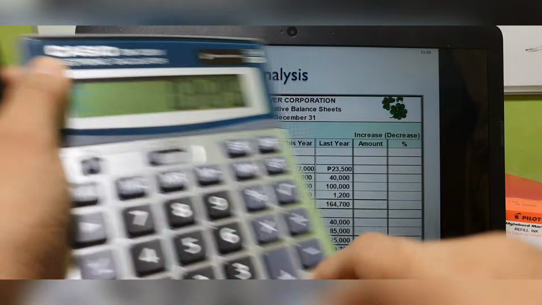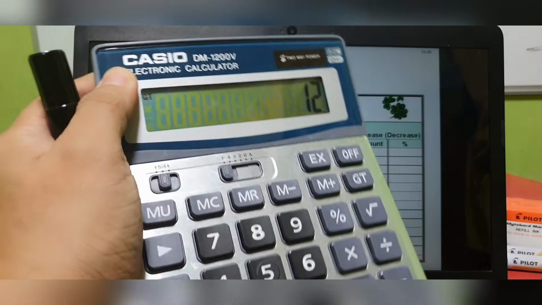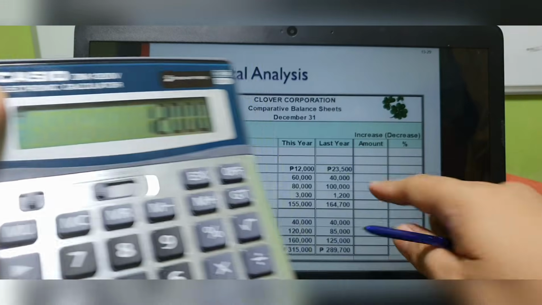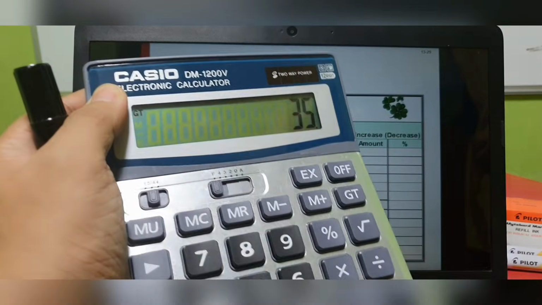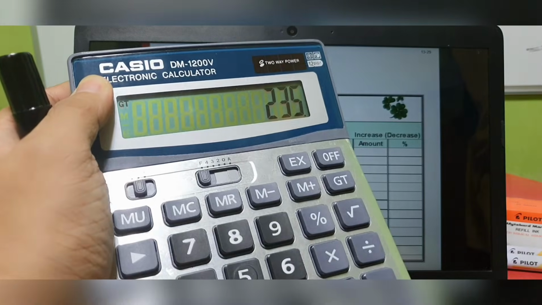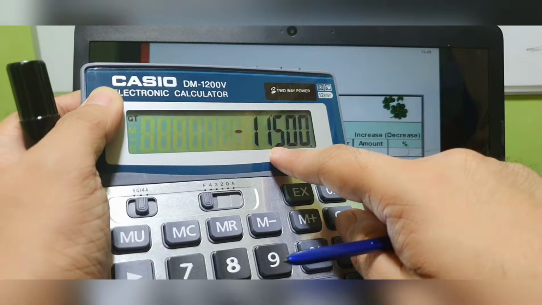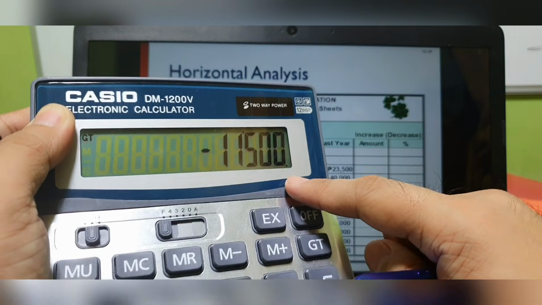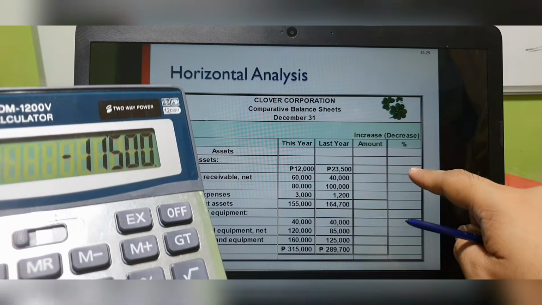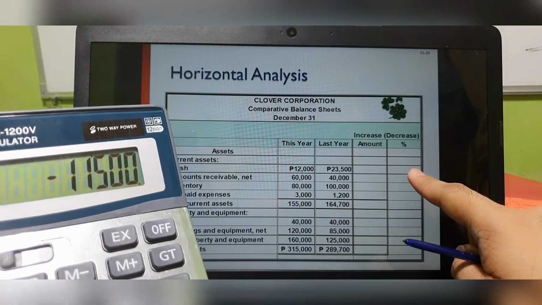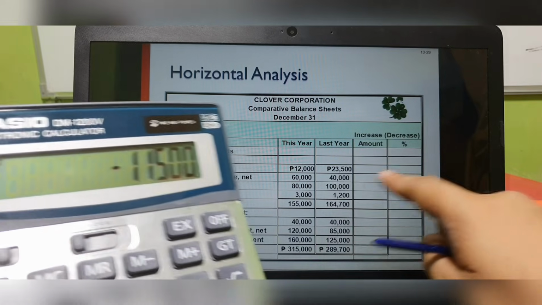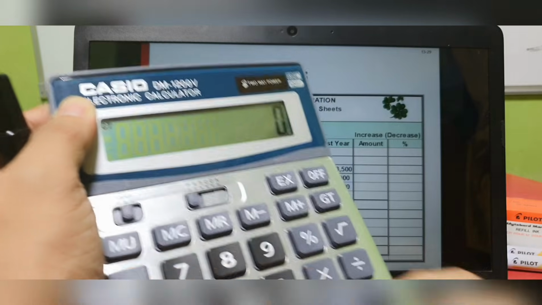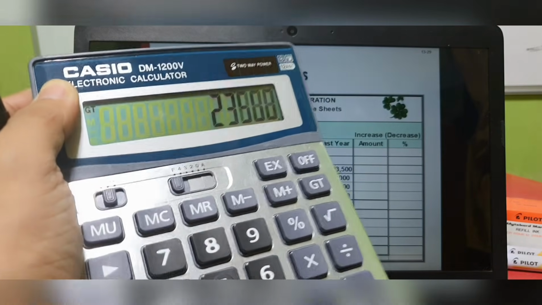Okay, so that would be 12,000 minus your 23,500, meaning our cash decreased by 11,500. Pero how many percent did our cash decrease? So divide by 23,500.